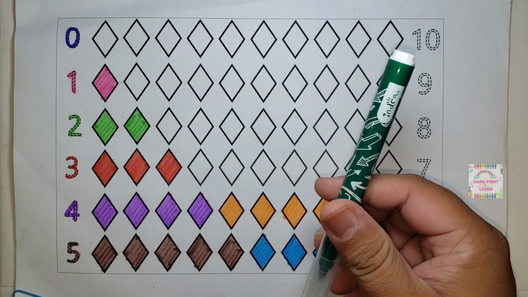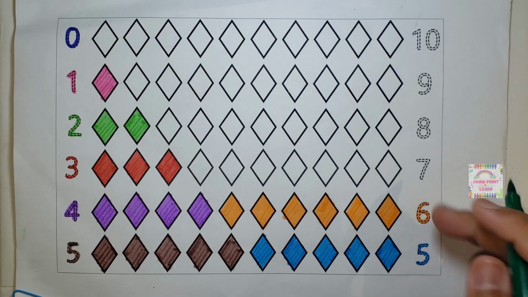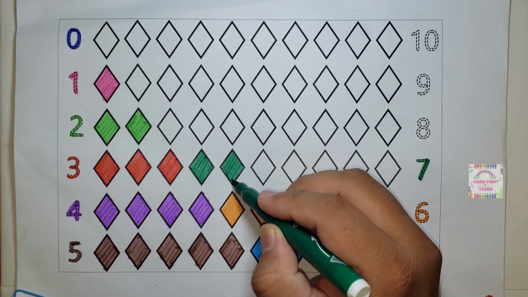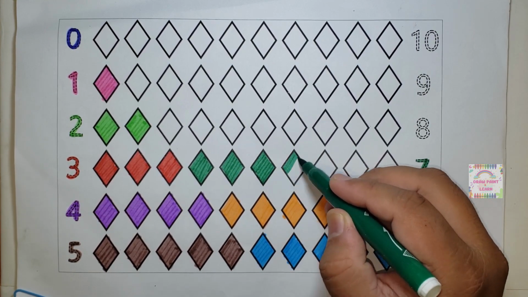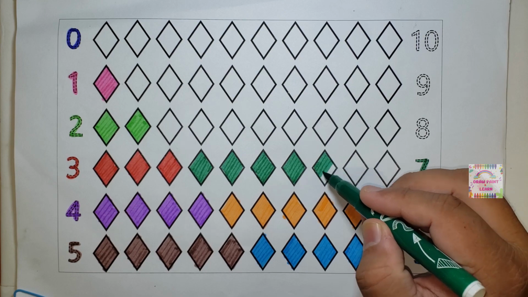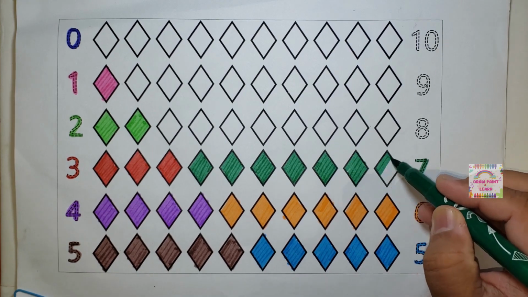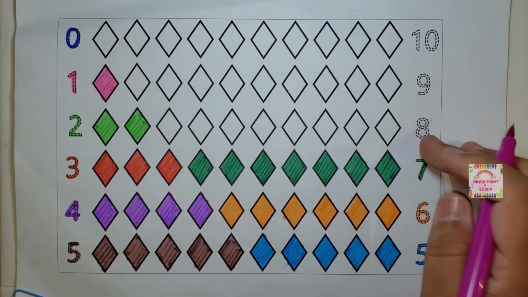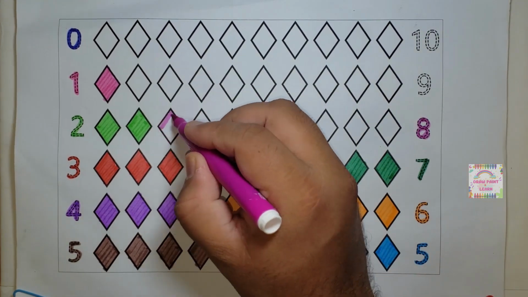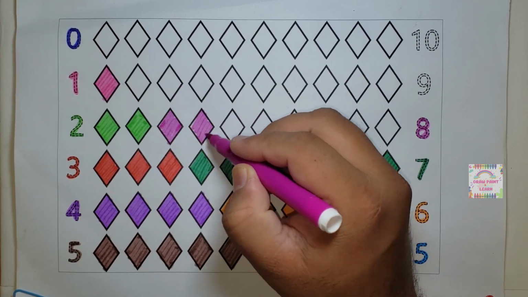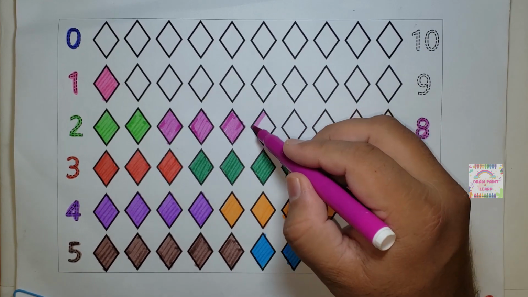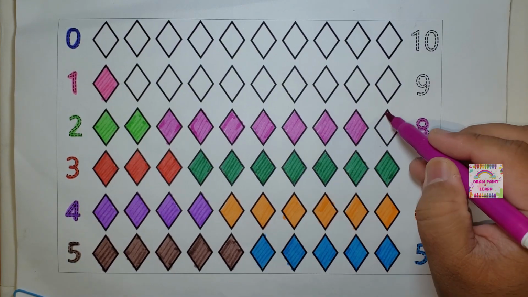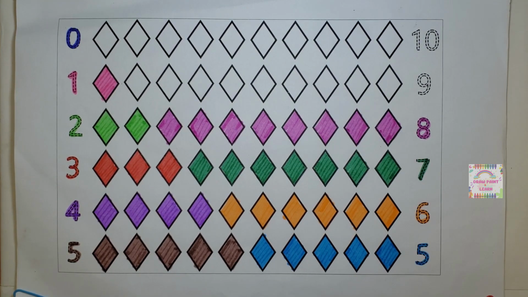6 diamonds. Dark green color 7. 7 diamonds. Purple color 8. 8 diamonds.